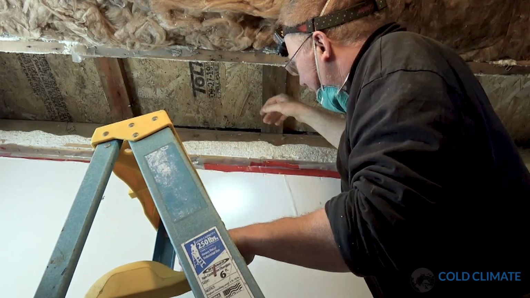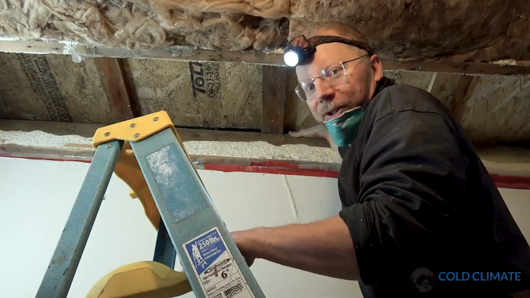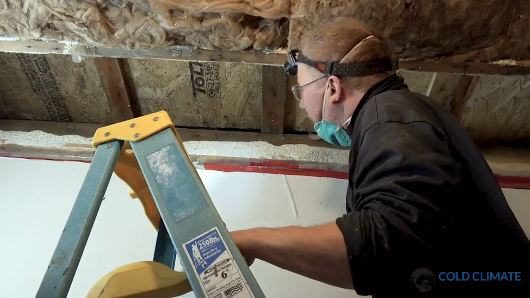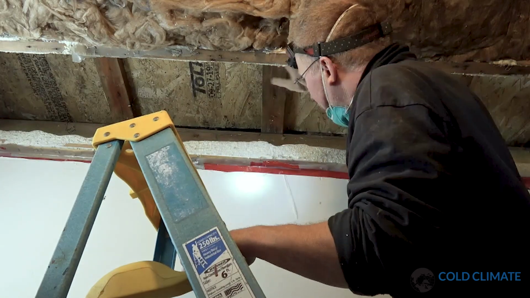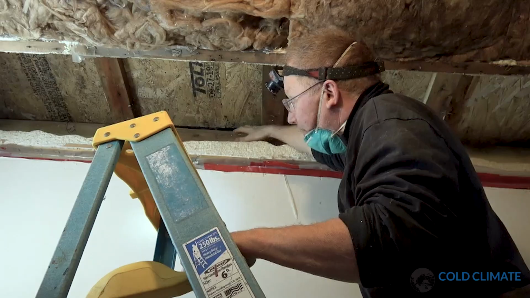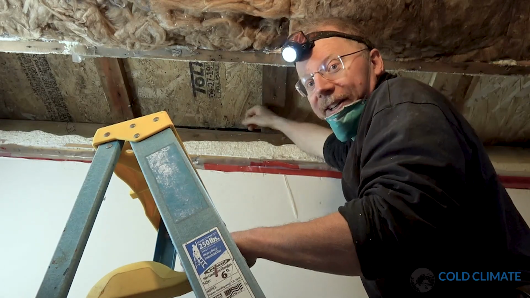So all indications are pointing to an air leakage problem that needs to be addressed here. And unfortunately, it means removing at least all the sheathing off of this rafter bay, as well as probably the sheathing on the wall of the addition.